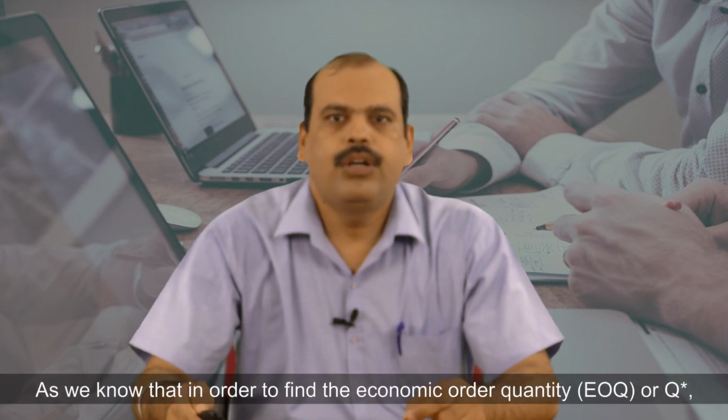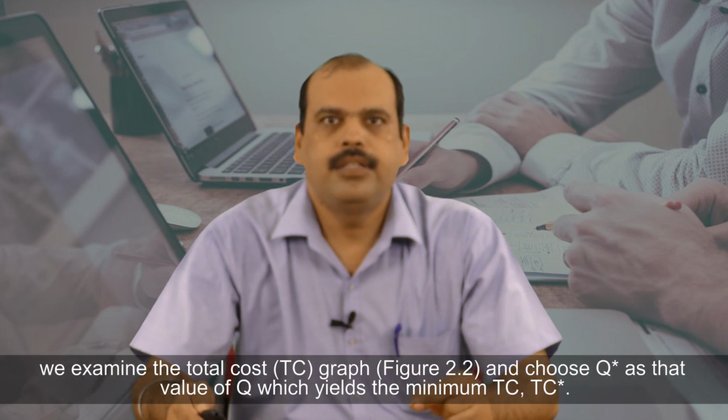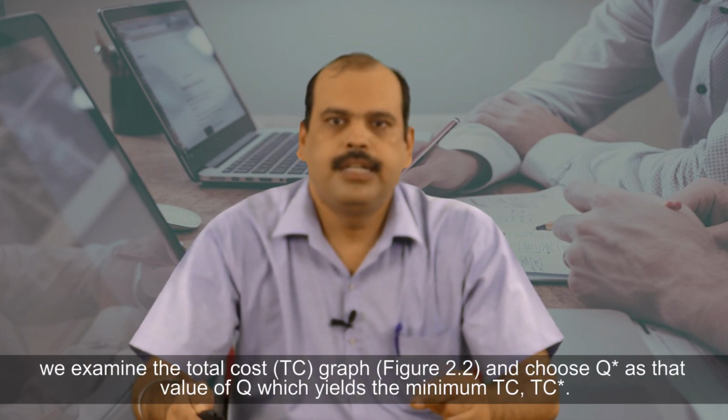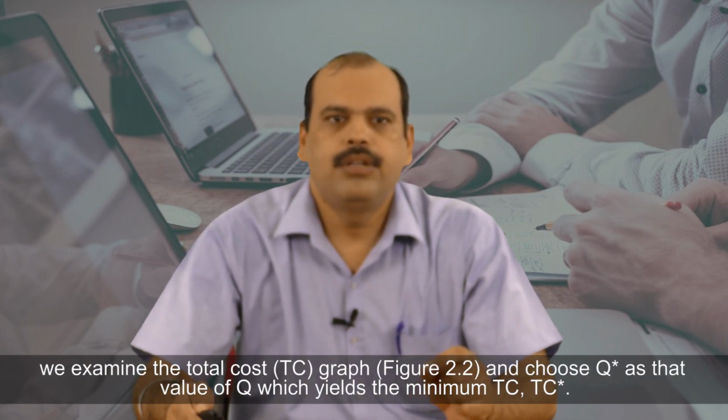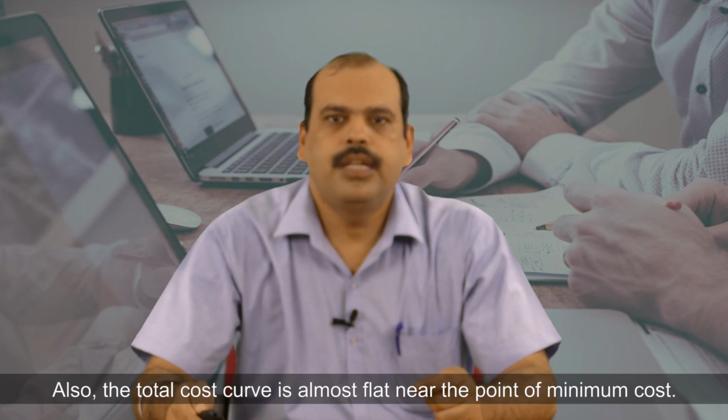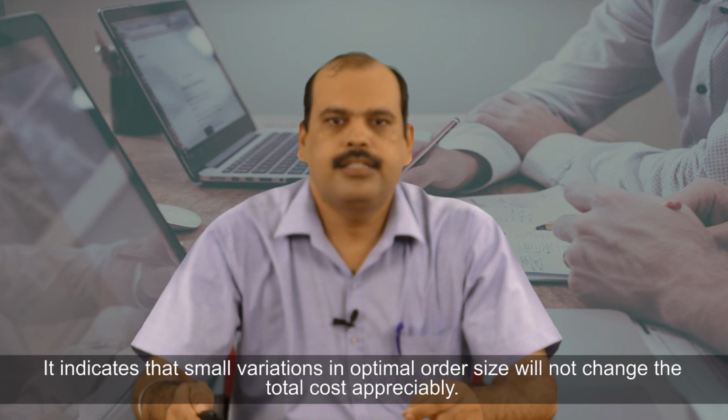As we know, economic order quantity is represented as Q star. We examine the total cost graph, which will be represented in the next slide, and choose Q star, which is economic order quantity, as the value which yields the minimum total cost. Also, the total cost is almost flat near the point of minimum cost. It indicates that small variation in the optimal order size will not change the total cost appreciably.